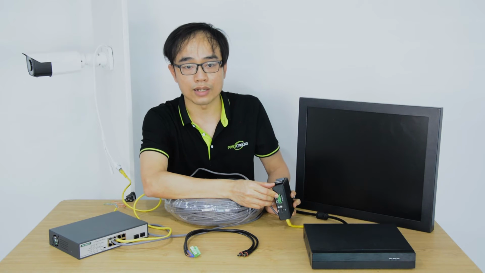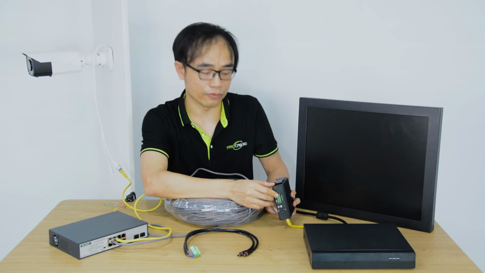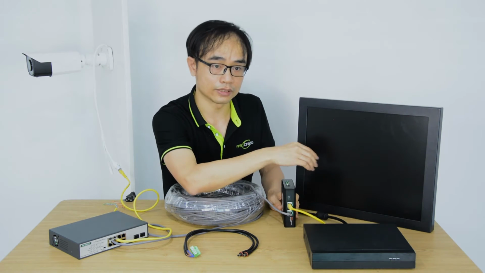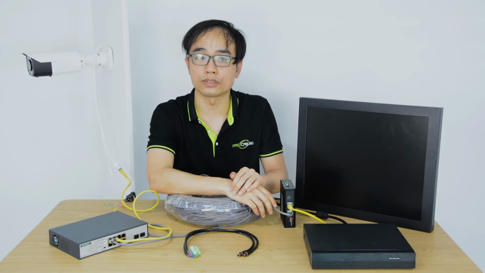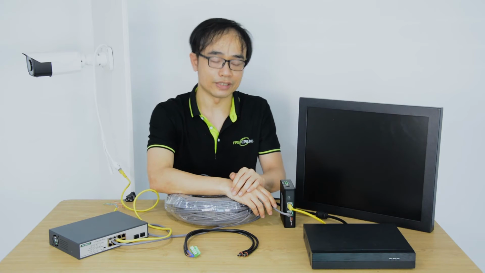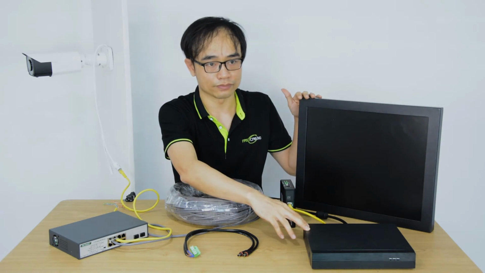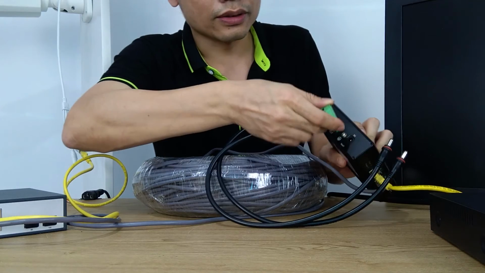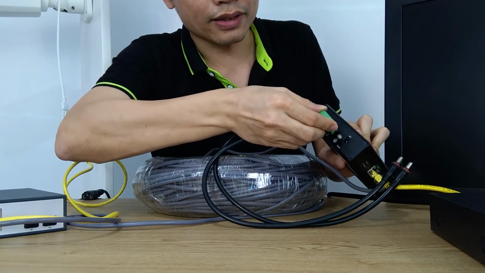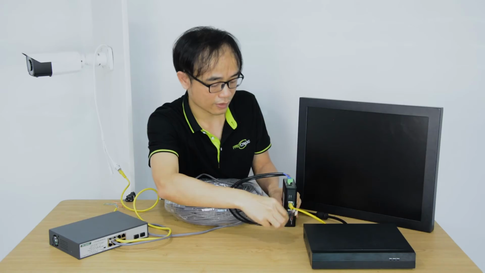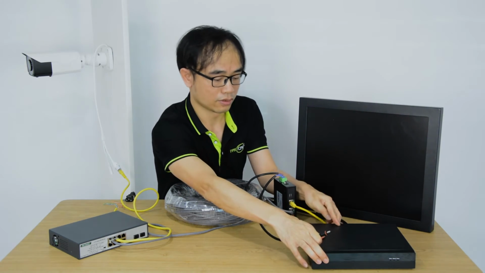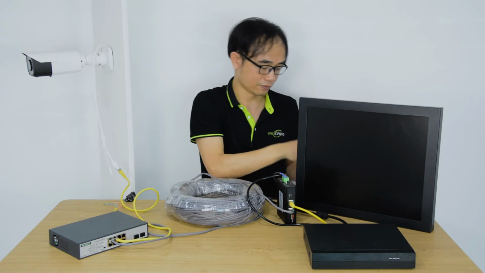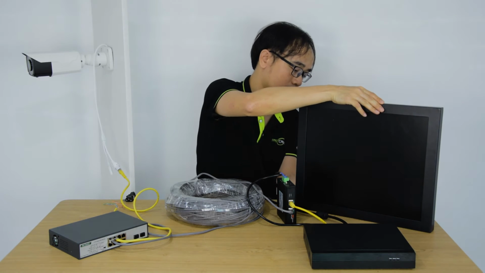This terminal allows us to supply the power for both the NVR and the LCD display. The maximum power output is 72 watts, which is enough for these 2 devices. Right now we just connect the terminal and put one cable to our NVR and the other to our LCD monitor.